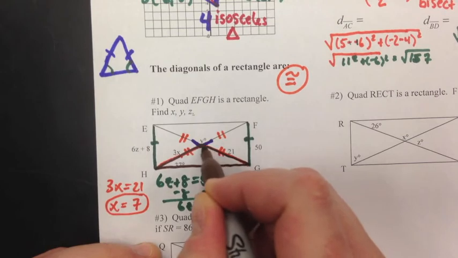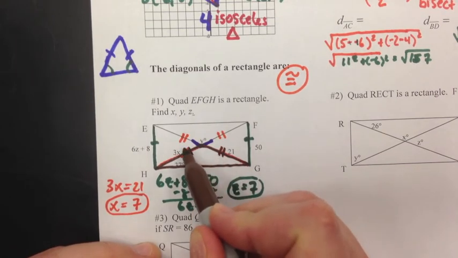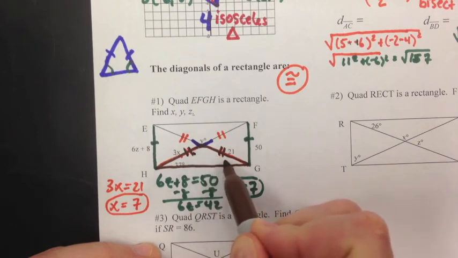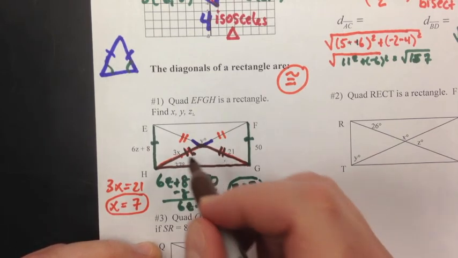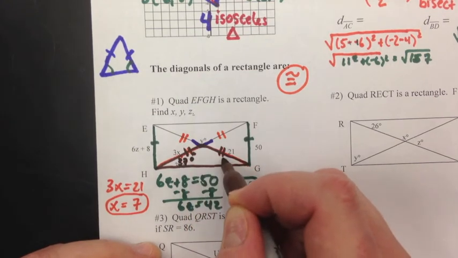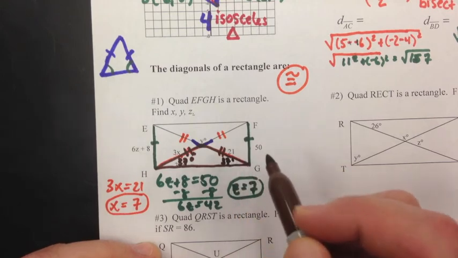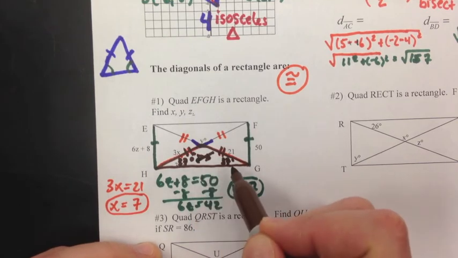I'll put a color here. This is isosceles. In an isosceles triangle, you know the angles opposite the congruent sides have to be congruent. So if this is 37, I'm going to rewrite that, then so is this angle here, 37, 37. Because if I draw arrows to the opposite angles, that's what we got, 37, 37.